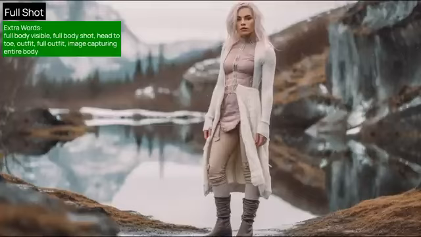Extreme close-up shot. This shot typically features a part of a person or an object, such as a person's eye or a detail on an item. It brings attention to a specific feature or detail, emphasizing its significance. Full shot. This shot typically frames the subject fully from head to toe, capturing the entire body within the scene. Sometimes it's hard to achieve this shot type in Midjourney, so I recommend using additional words to ensure right composition.